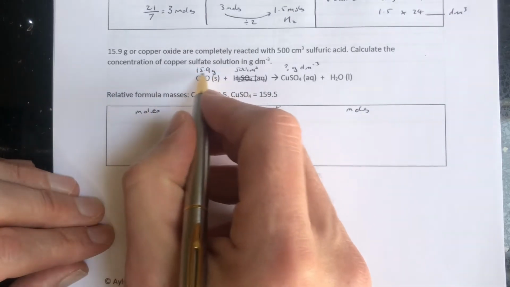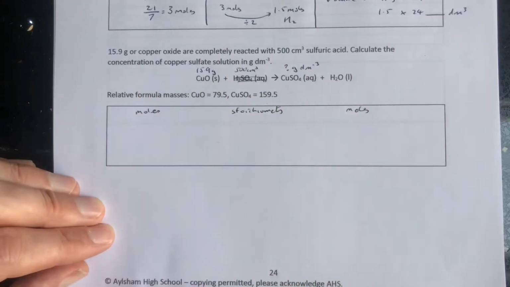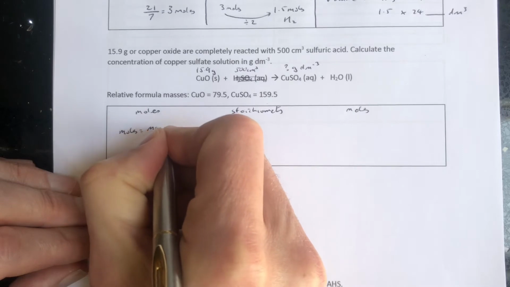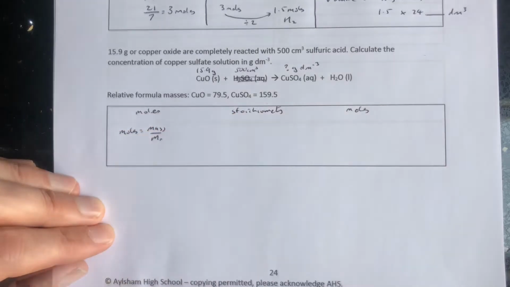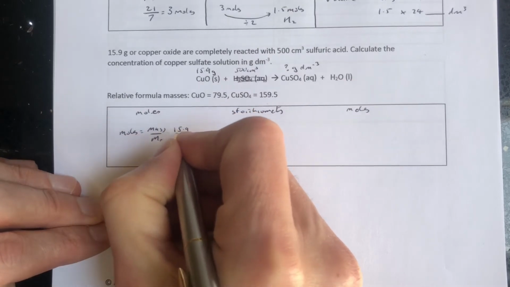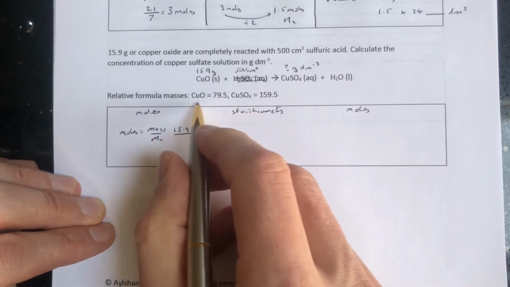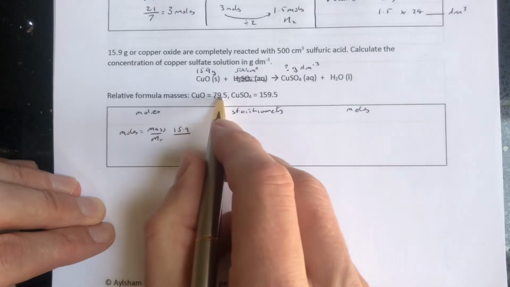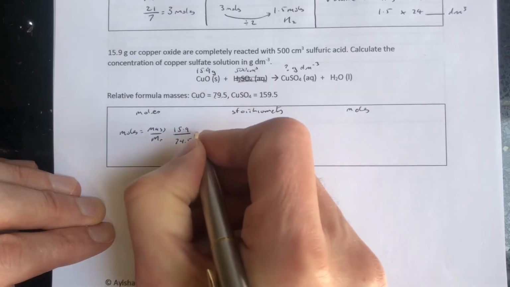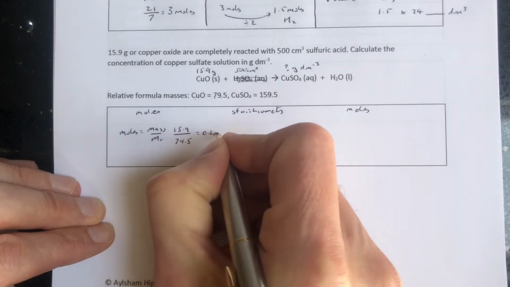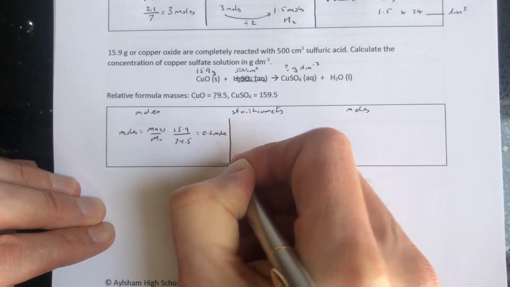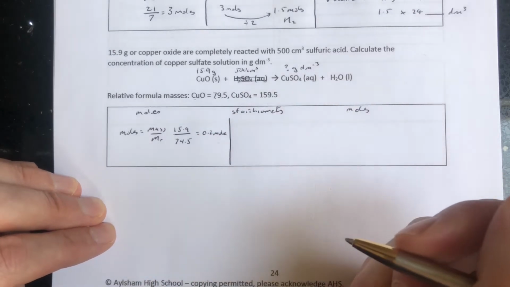For that, we've got a mass of copper oxide, so we're going to need the moles equation. Moles equals mass over formula mass. Mass 15.9 grams divided by the formula mass. Now we're given the formula mass here, we don't need to calculate it. We're given the formula mass of copper oxide, 79.5. That looks like 0.2 of a mole to my mind, but you can check it on your calculators, which will be a good thing because my mental maths isn't always right.